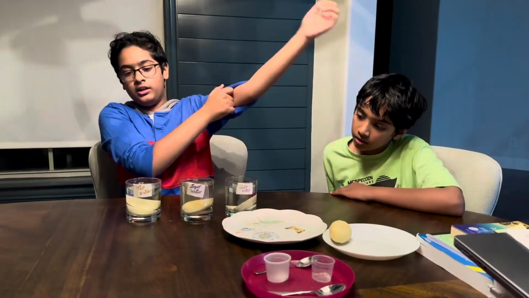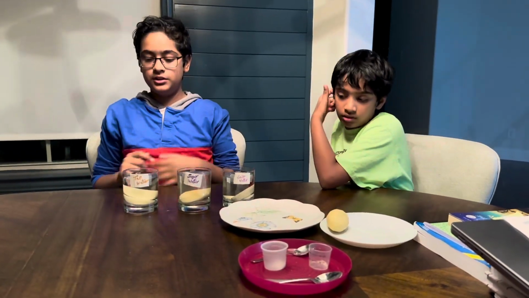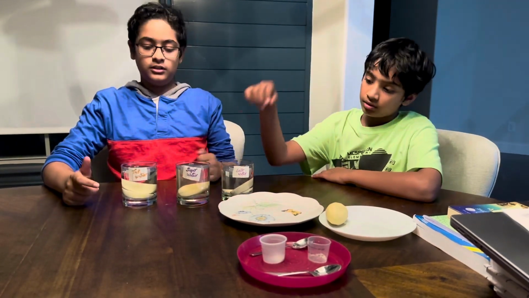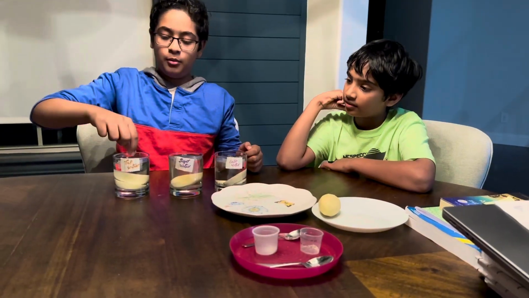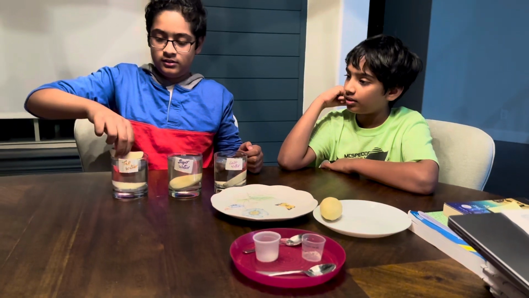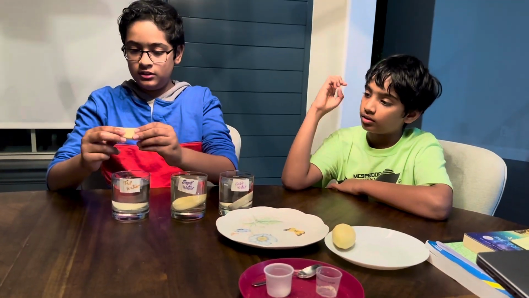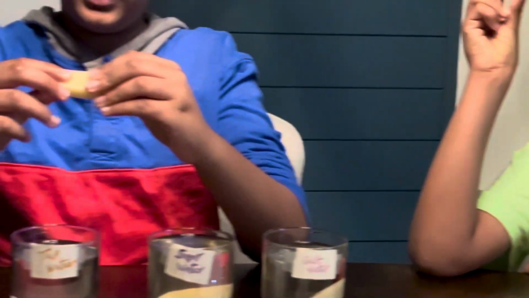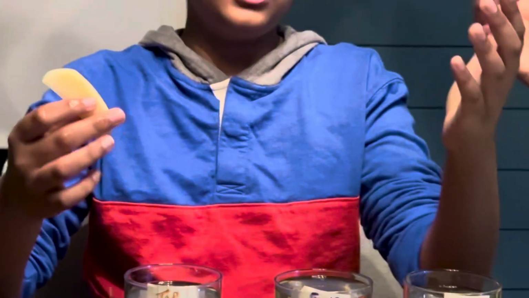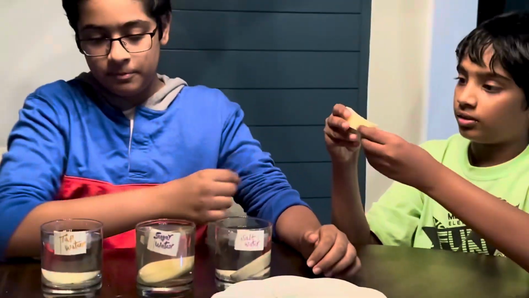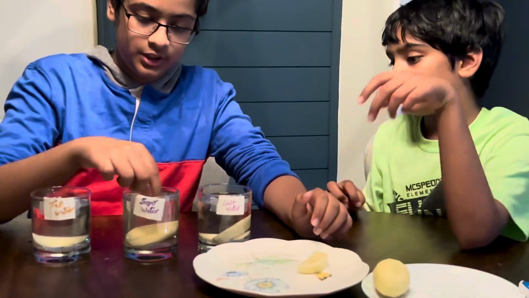So it's been more than 30 minutes, and we're gonna go and see how our potatoes came to look. Let's first start with tap water. Okay, so this is the potato. It's still hard and rigid, like not flexible. It's still the same as it was before. Let me try. Next, we're gonna move on to sugar.